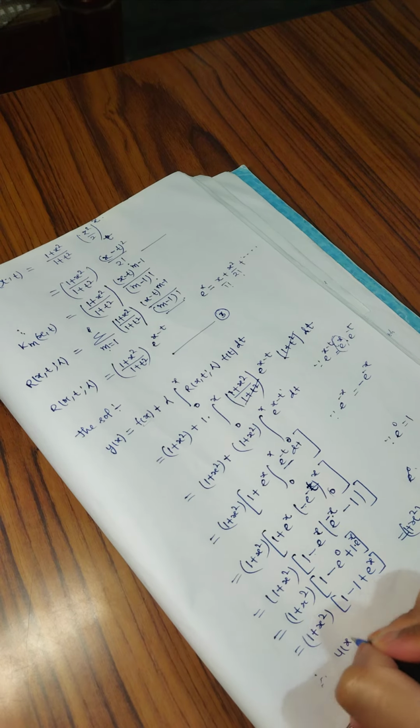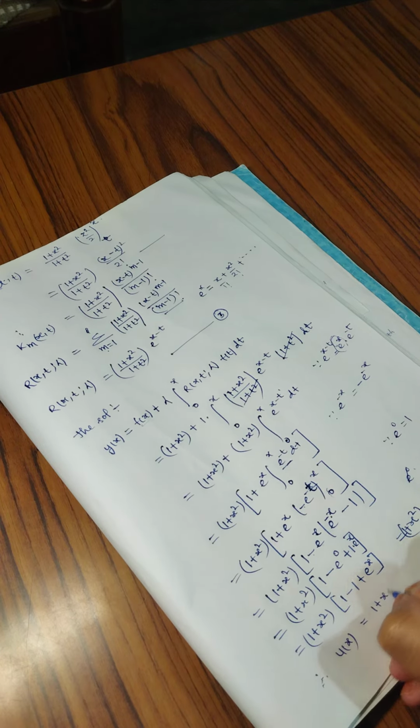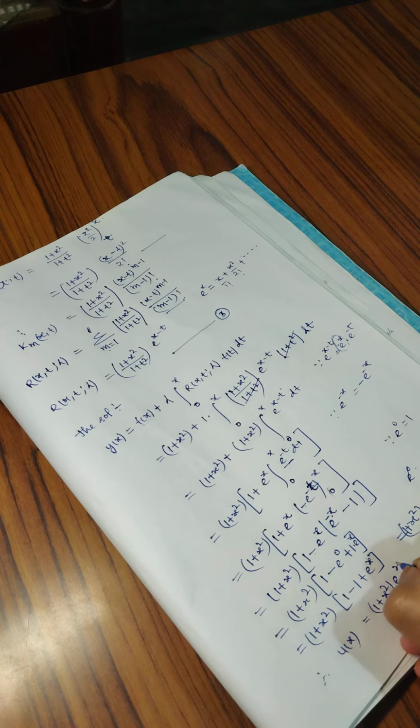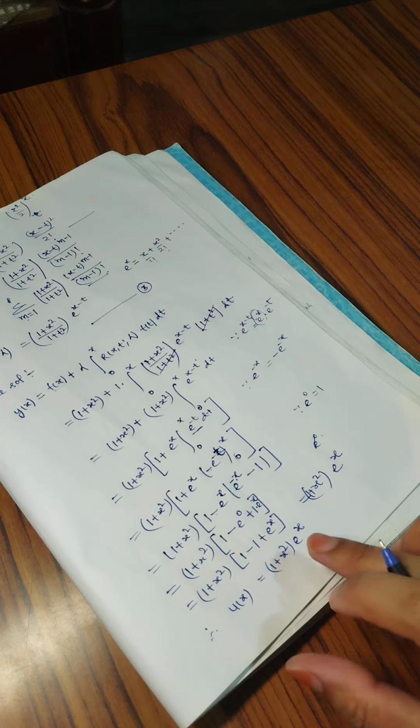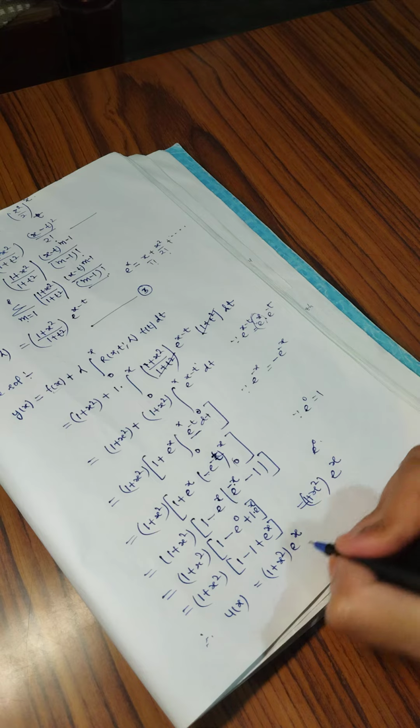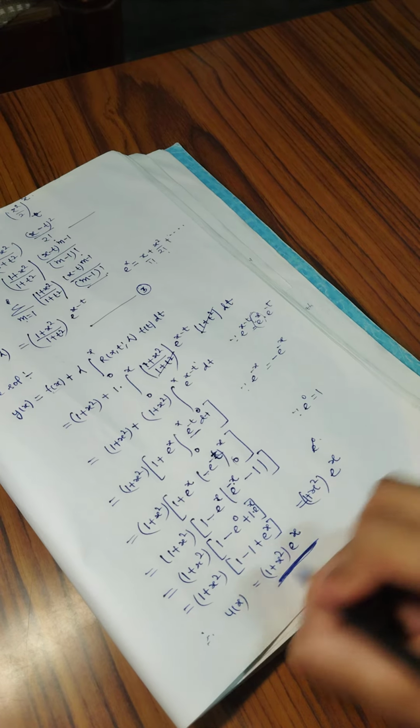Therefore, y(x) is equal to (1 + x²)e^x, which is the required solution.